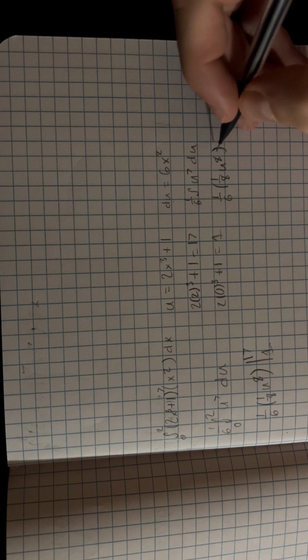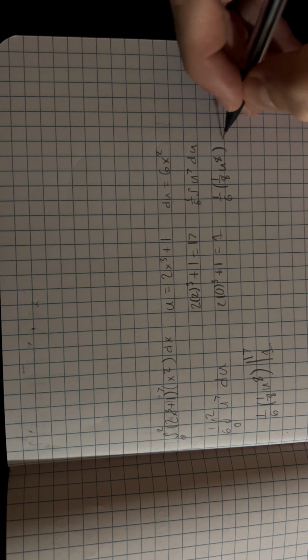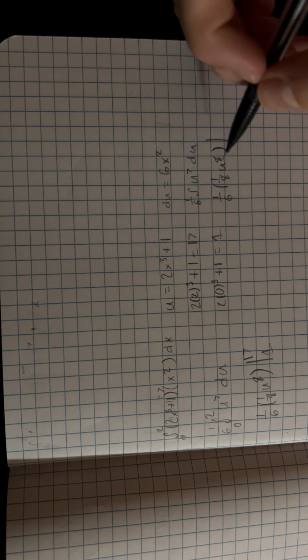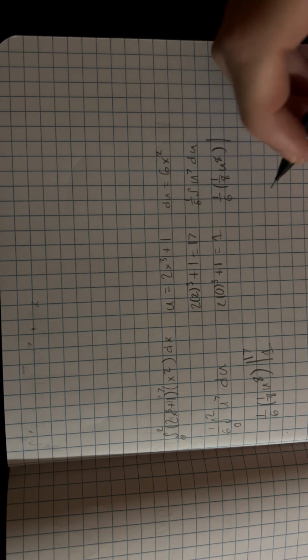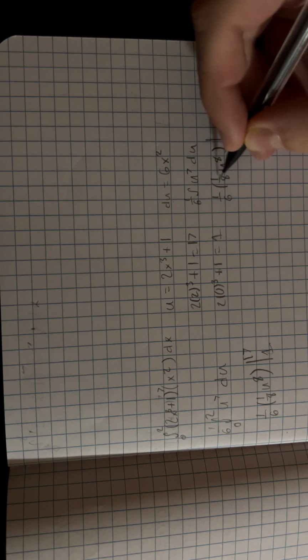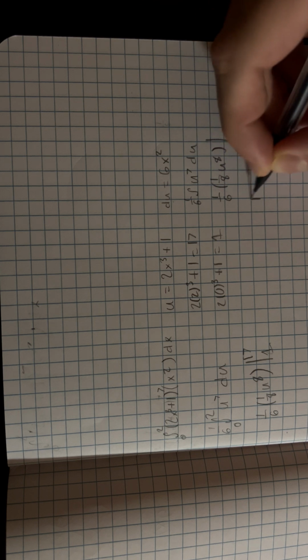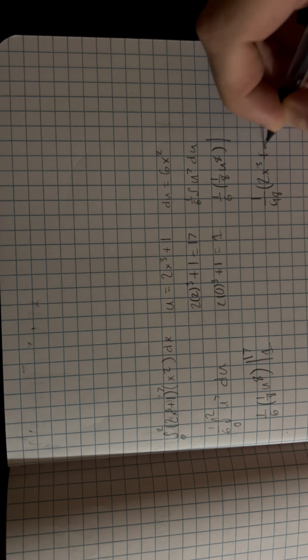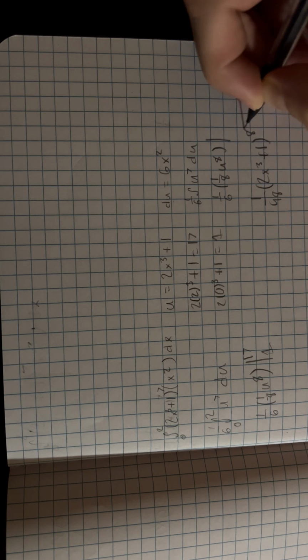And then once you are done with this, you do not just plug in 0 to 2. What you're going to do is plug back in the original u if you're keeping the indefinite integral. So you're going to go 1 over 6 and 1 over 8. Well, I'm going to multiply those together to go 1 over 48 times 2x to the power of 3 plus 1, to the power of 8.